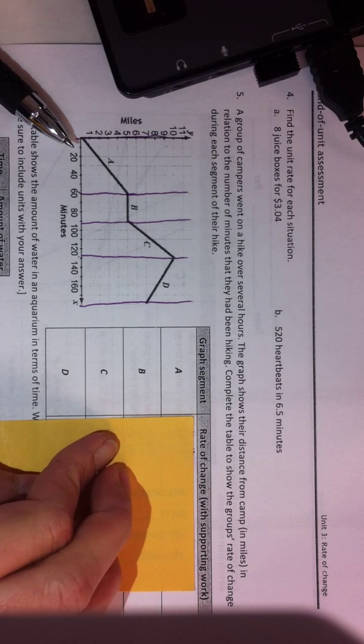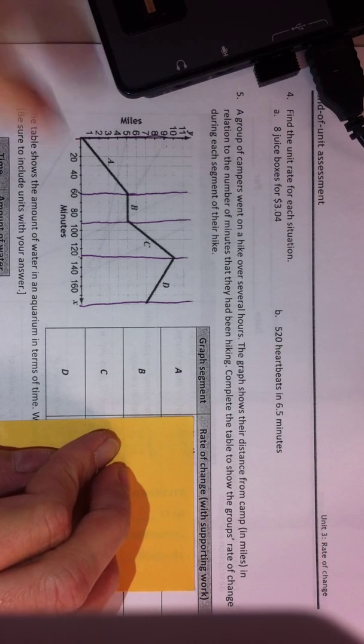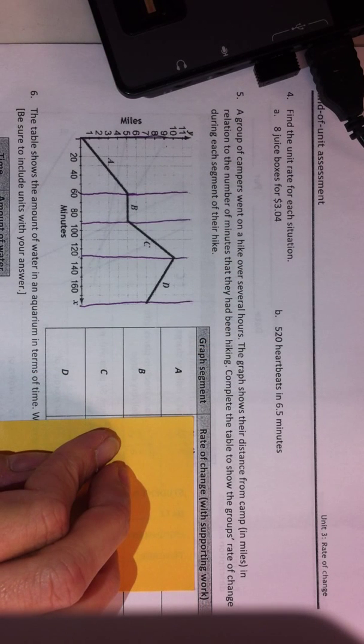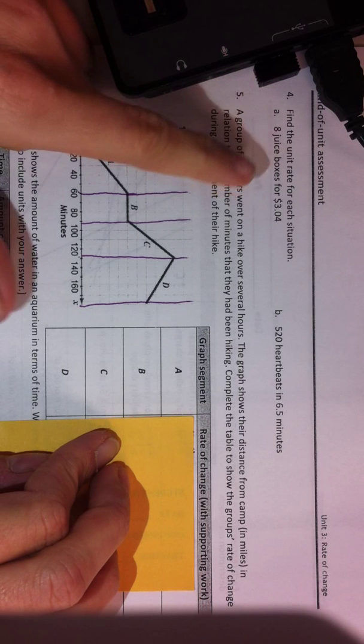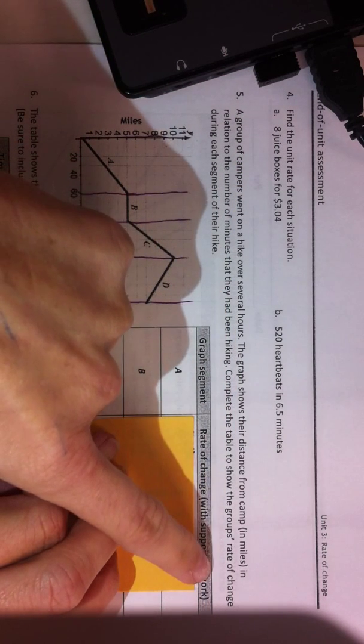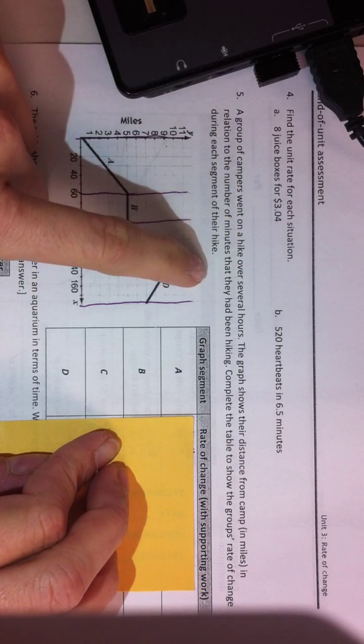Okay, so let's check out number 5. Number 5 talks about a group of campers who went on a hike over several hours. They graphed their distance from the camp in miles in relation to the number of minutes that they had been hiking. Complete the table to show the group's rate of change during each segment of their hike.